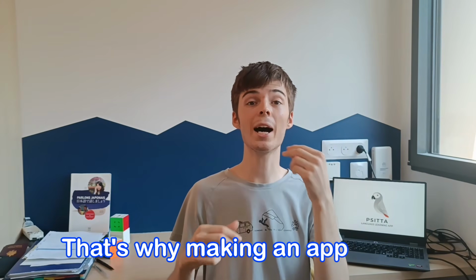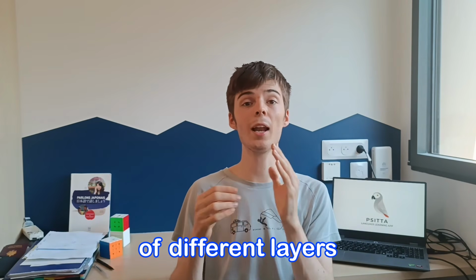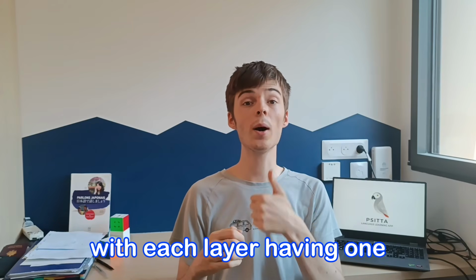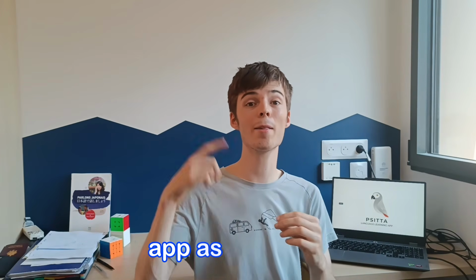That's why making an app takes so much time. It's not just about making the best learning algorithm possible. It's also about making a lot of different layers, with each layer having one and only one job. That's how you make the best language learning app possible.